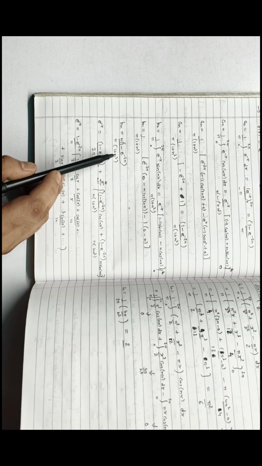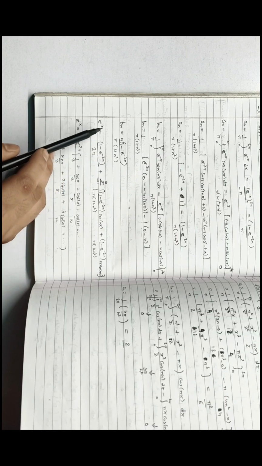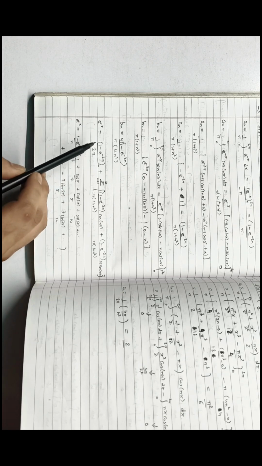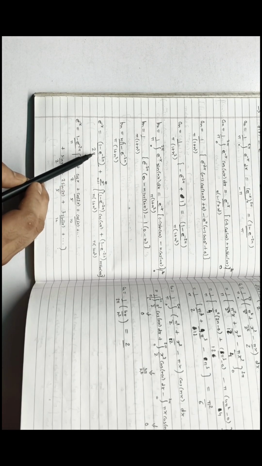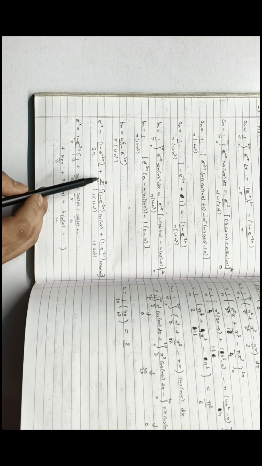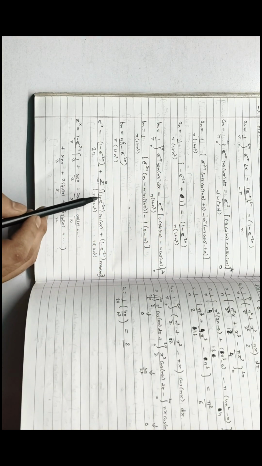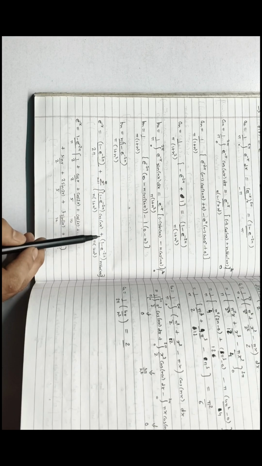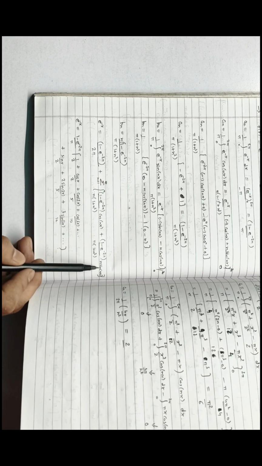So again I am substituting these values in the general formula. So I am getting f of x, which is e to the power minus x, equal to a naught by 2, A naught divided by 2, plus summation n from 1 to infinity of (an into cos nx plus bn into sin nx).